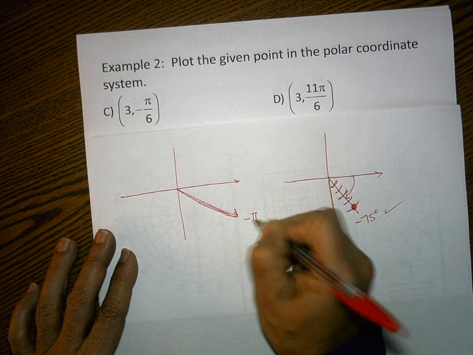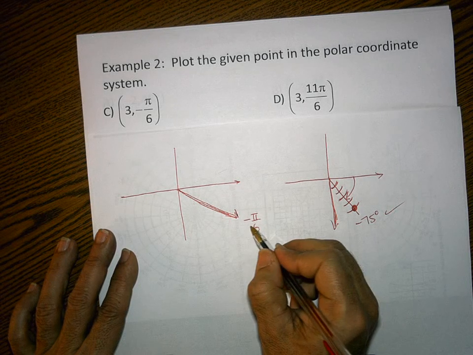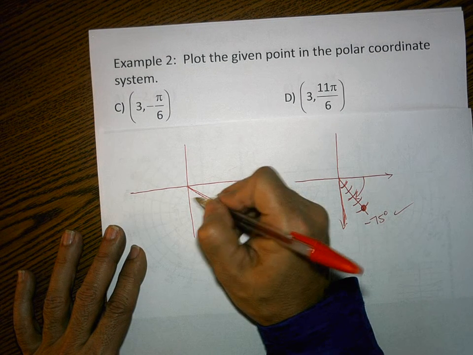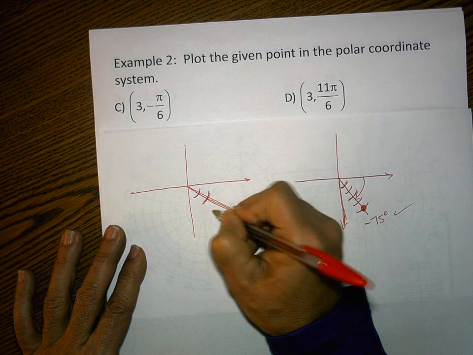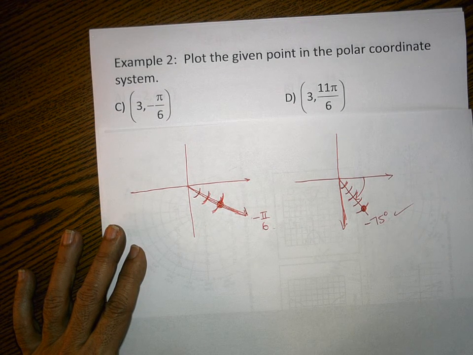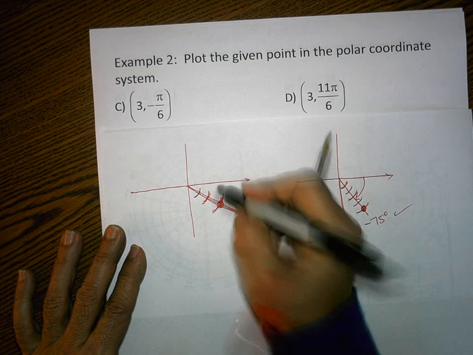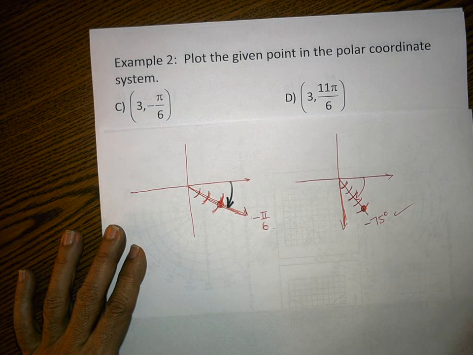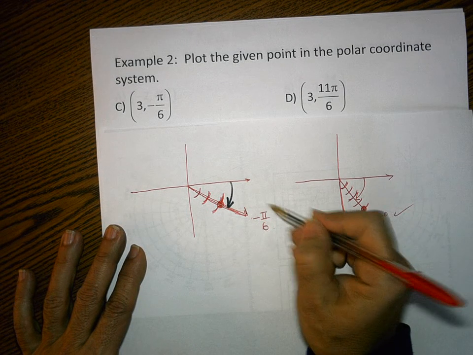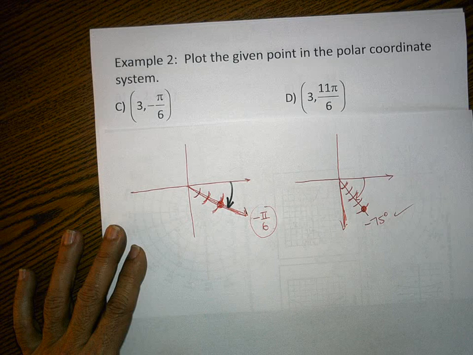Negative pi over 6. I'm labeling my angle, and I'm going to count the radius of 3. 1, 2, 3. And there's my point. Okay? So negative pi over 6, I need to show that. There we go. So I show the direction. I label my angle. I put my point.